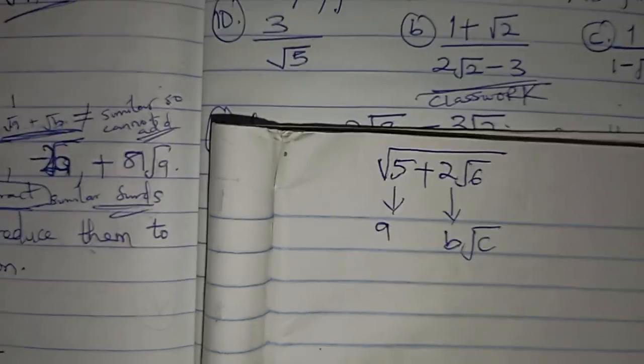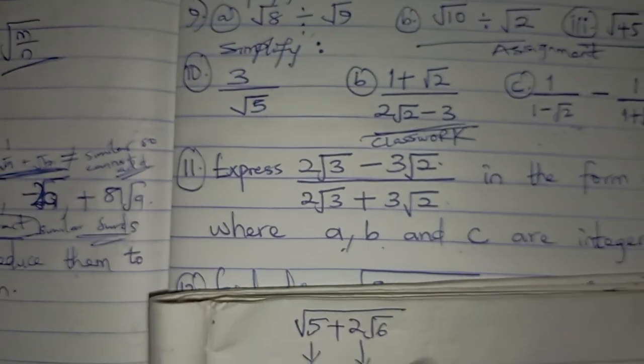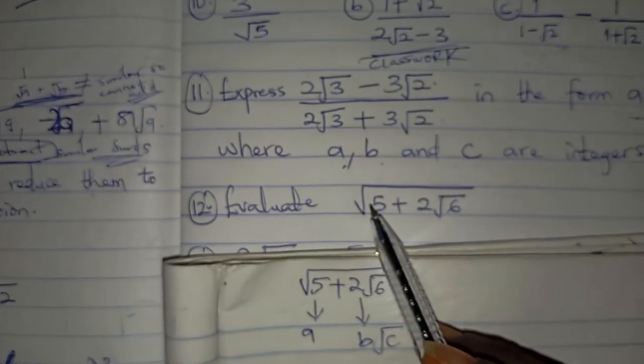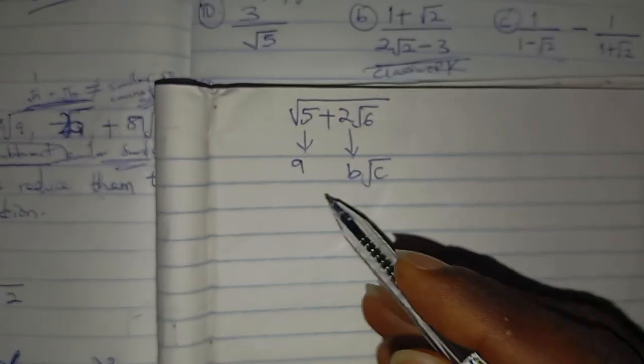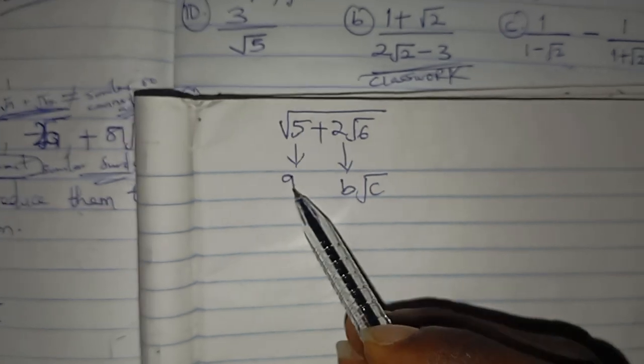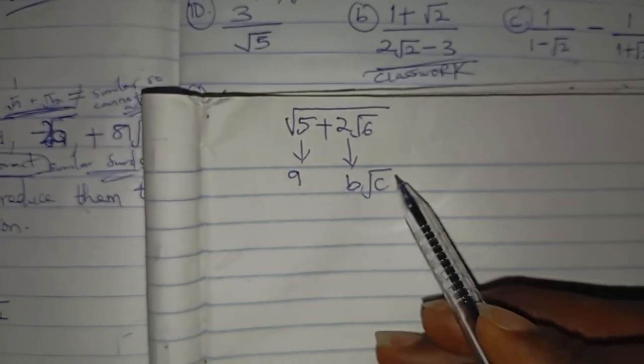So whenever I'm doing this, they tell me to evaluate root 5 plus 2 root 6. I will always try to make it in such a way that I will have this a, b root c.